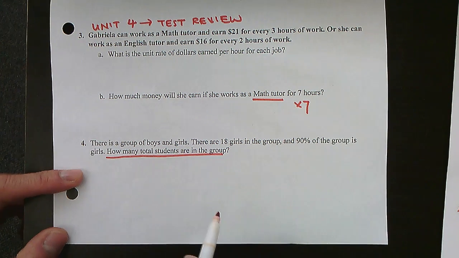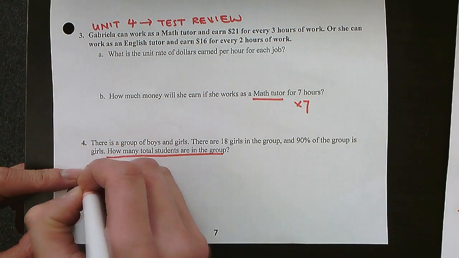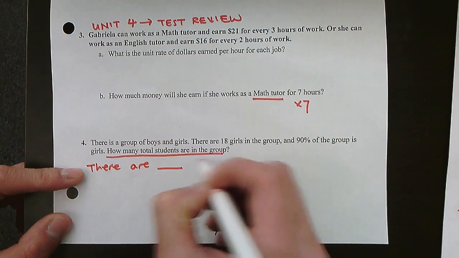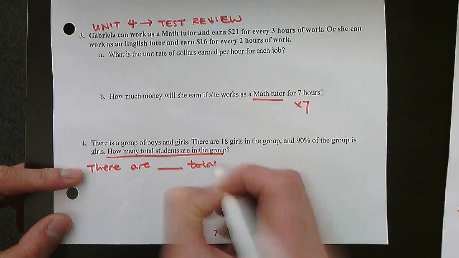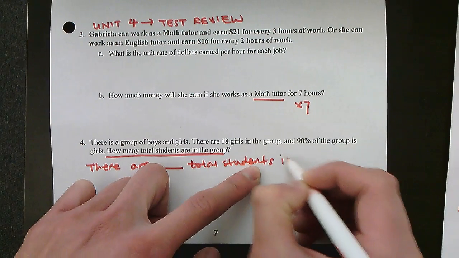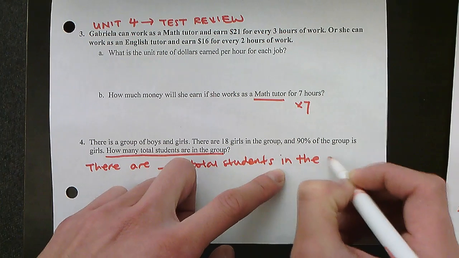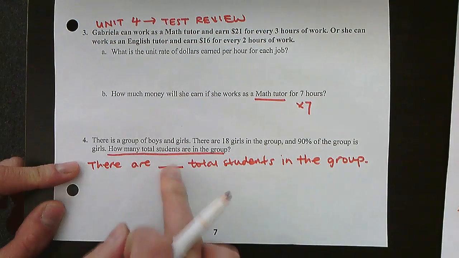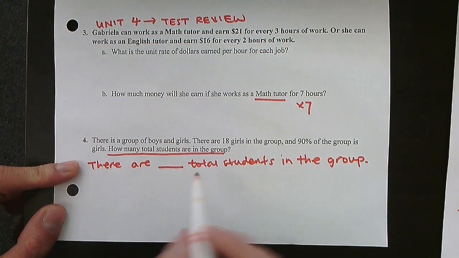So I'll write my answer statement first, so I know what we're solving. There are blank total students in the group. Okay, so now I know what I'm trying to find. How many total students are in the group?